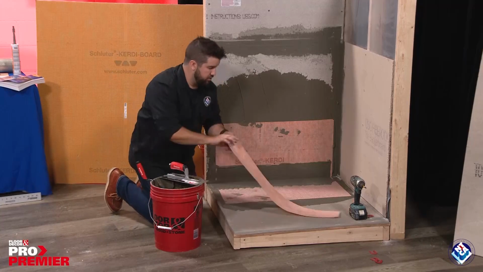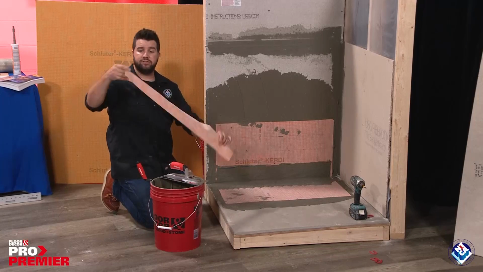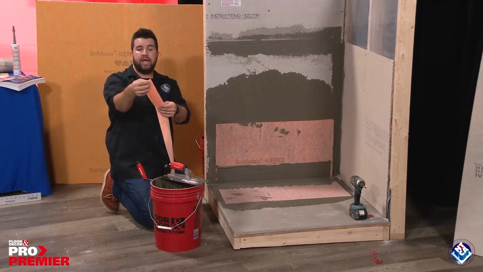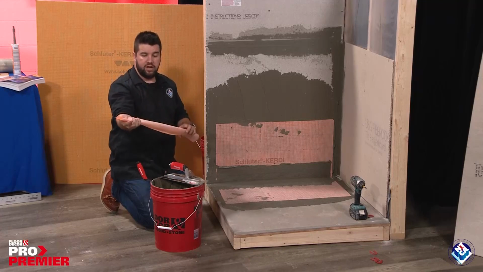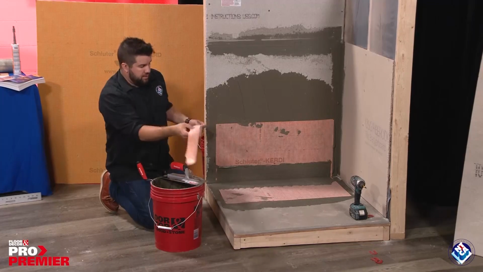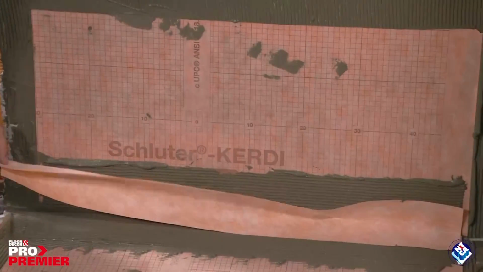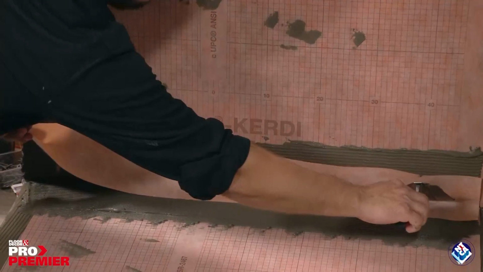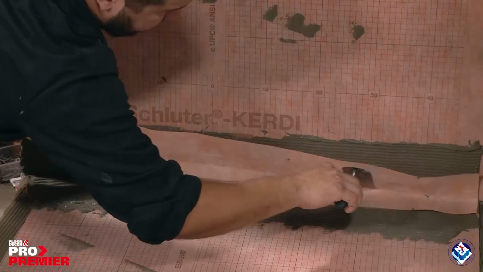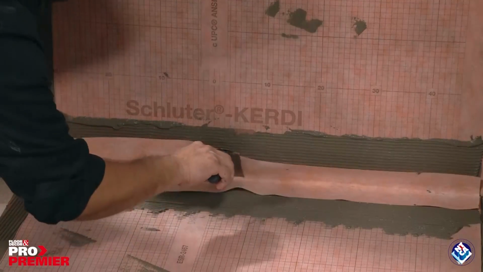Now, one thing you'll notice with this piece of banding, I've already cut it to fit, but not only have I cut it to fit, I've actually folded it in half too, and I've worked that crease into it, so it's already got that crease. And that will make life a lot easier to install this. So I'm just going to find that crease and push it down into that corner, and work my way across there.